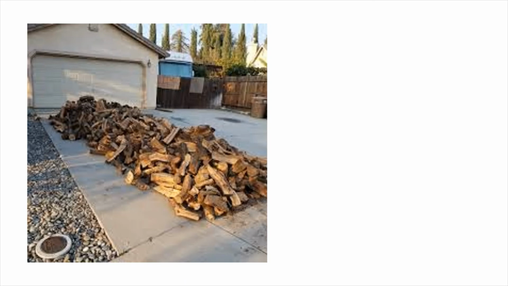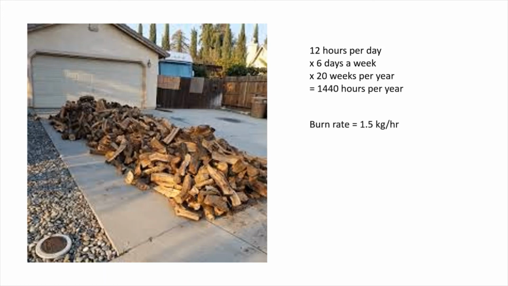You can work this out if you know how much wood you started the winter with and how much you ended up with. Or you can work out how much wood you would use on a typical day, and then multiply it by the number of days you use the wood burner. Again, if you're not sure, you can usually make a reasonable guess.